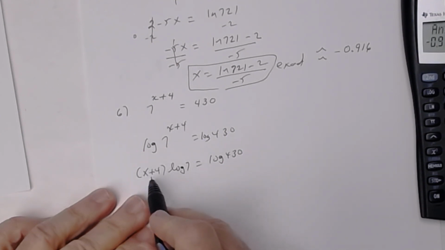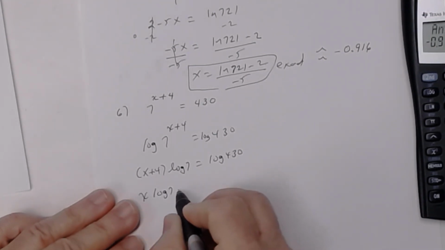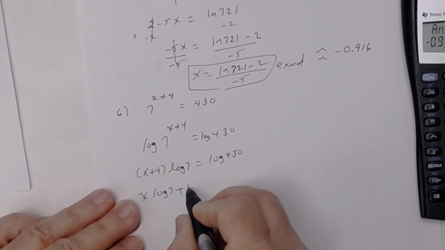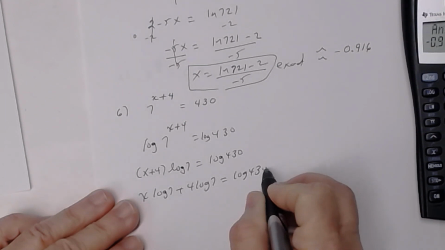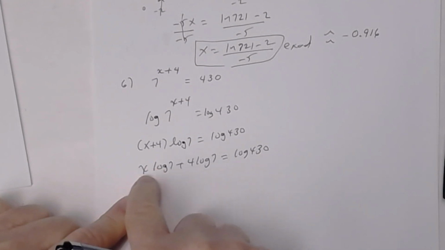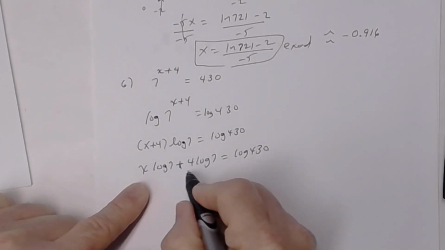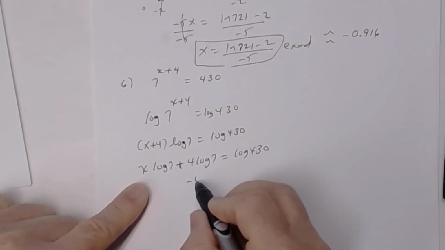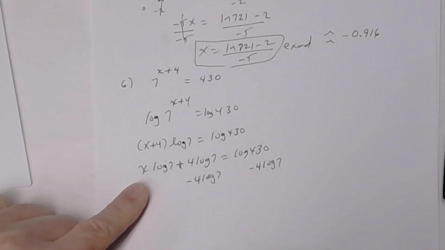Okay, so notice I've got to get rid of the parentheses. I'm going to get rid of the parentheses by using the distributive property. So then this becomes x times the log of 7, plus 4 times the log of 7, just like that, equal the log of 430. Now, this is the only term that has the variable in it, so I've got to get rid of this term. So I'm going to bring this term to the other side. Right now I'm adding 4 times the log of 7, so I'm going to subtract 4 times the log of 7 from both sides, just like that.